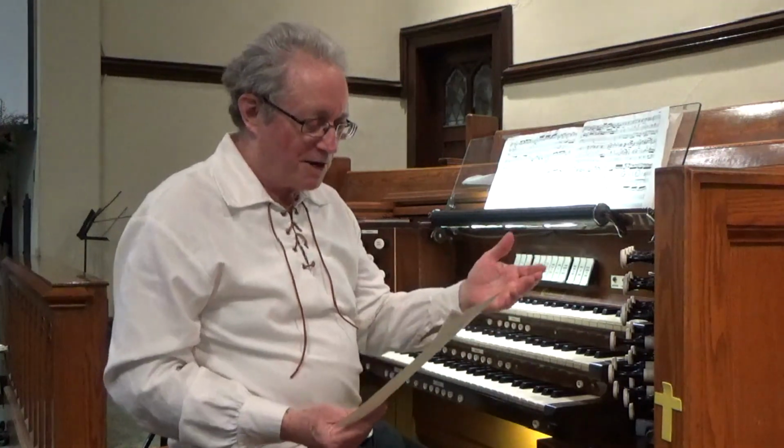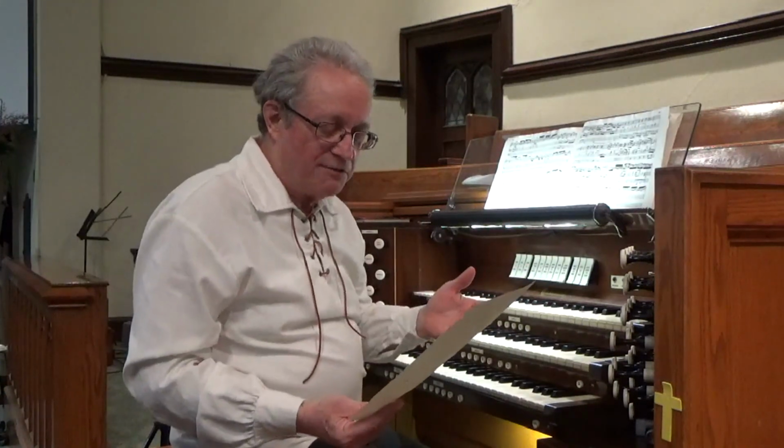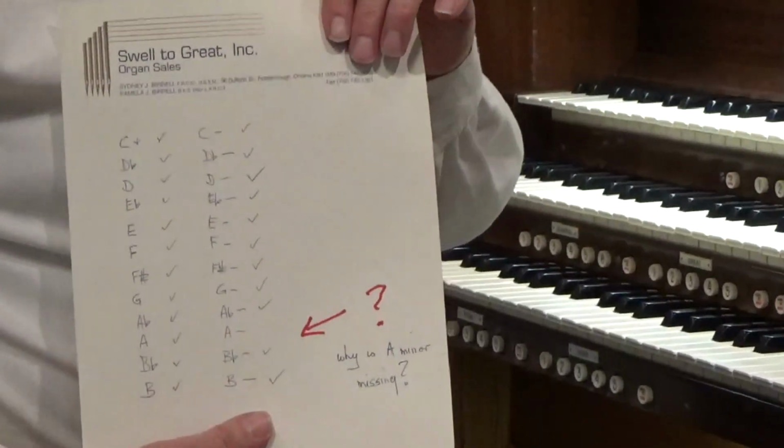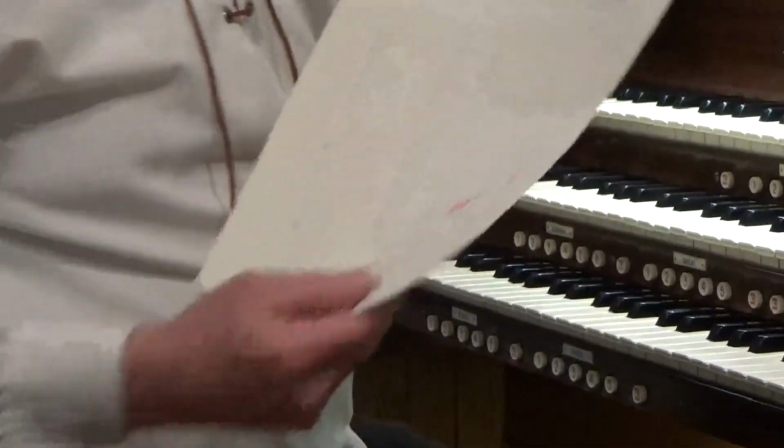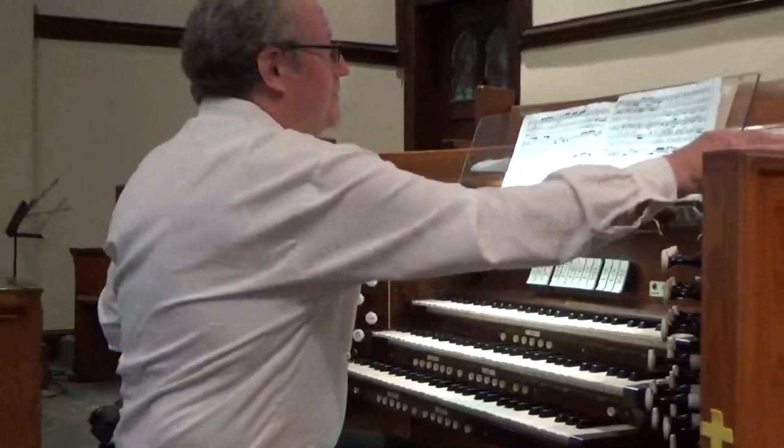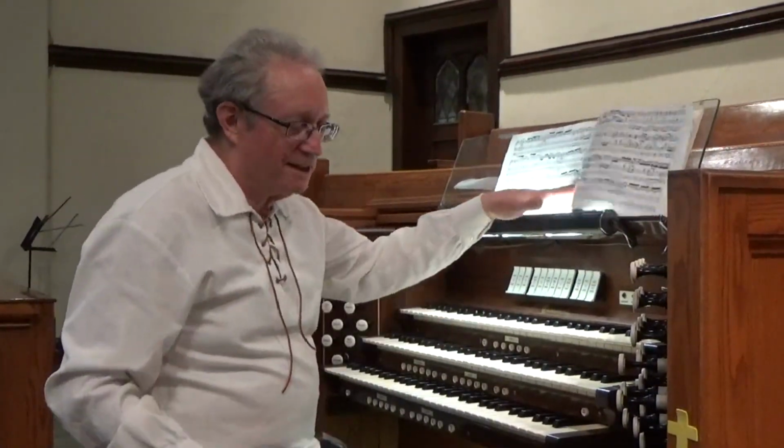Every C minor, C major, every G flat, they're all there, except for one. A minor is not represented in this Fantasia. I have no idea why. If you know the answer, please tell me. I'd love to know. Now, if I might just diverge a little bit before playing this thing.